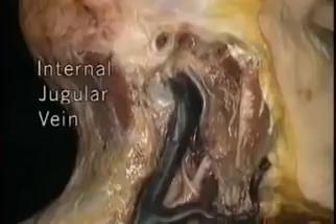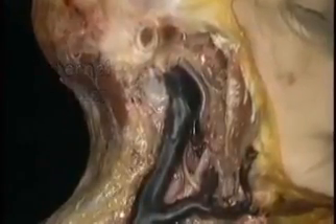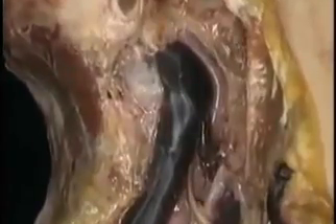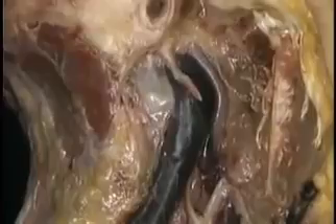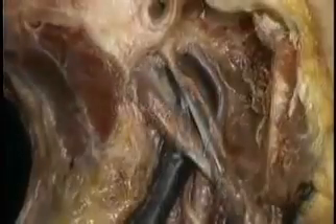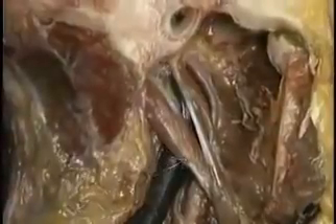The upper part of the internal jugular vein lies behind the internal carotid artery. It lies just medial to the styloid process, and medial also to the styloid muscles and the posterior belly of the digastric.